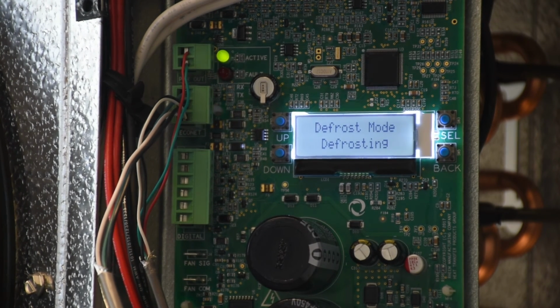And so that right there, the unit started a manual defrost, and it'll just continue on its own process automatically. Again, defrost terminating by either time or temperature, whichever comes first. So that's how you manually force a defrost on the unit.